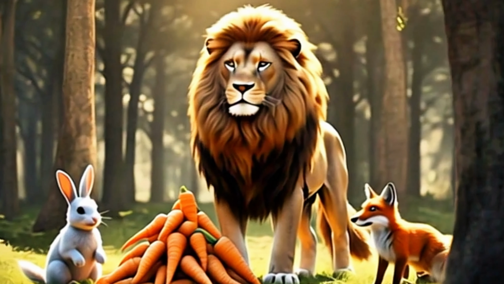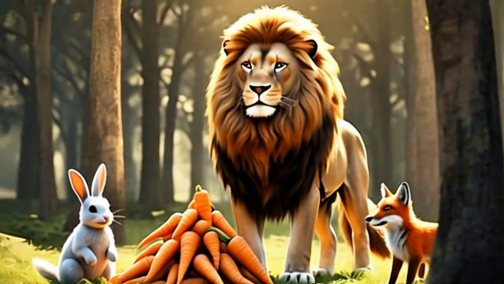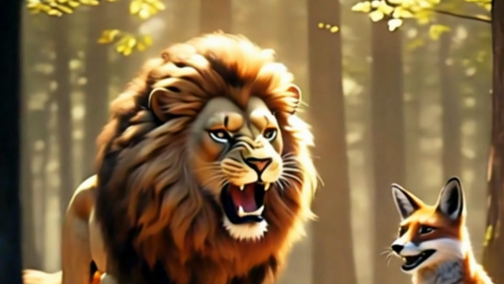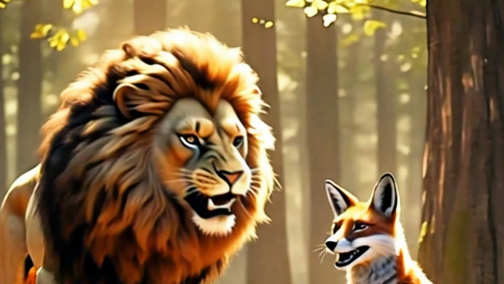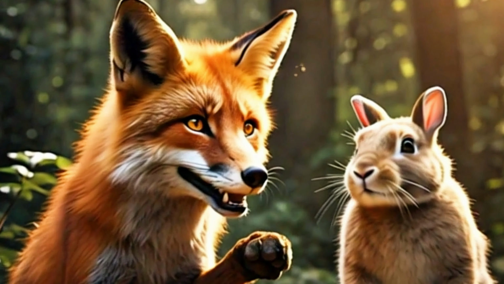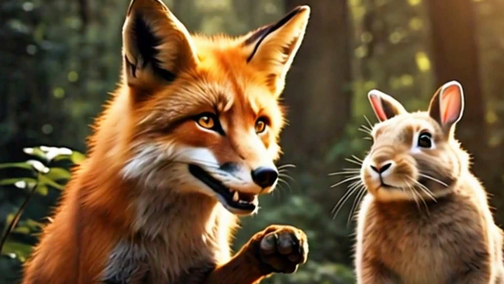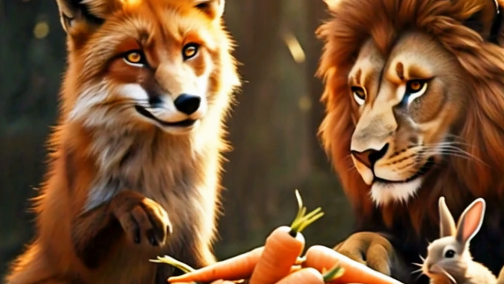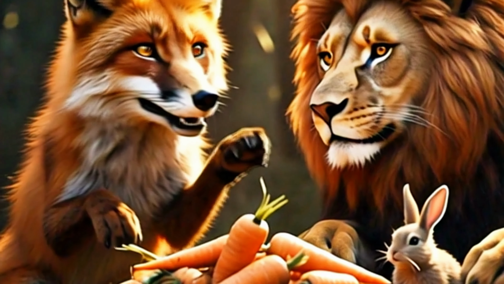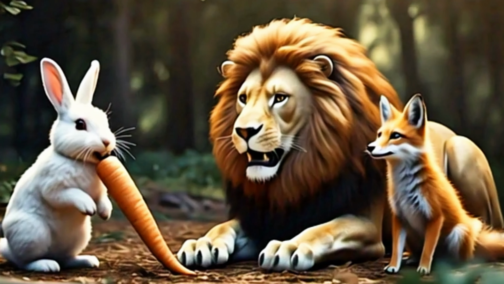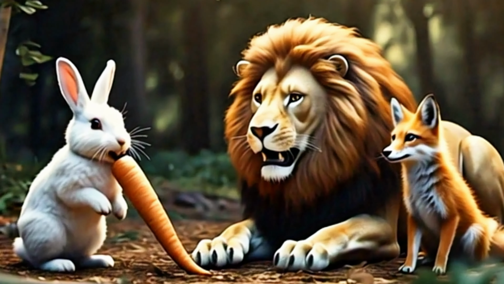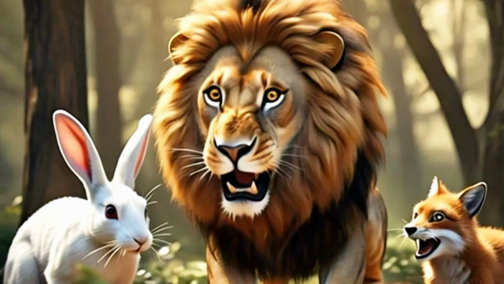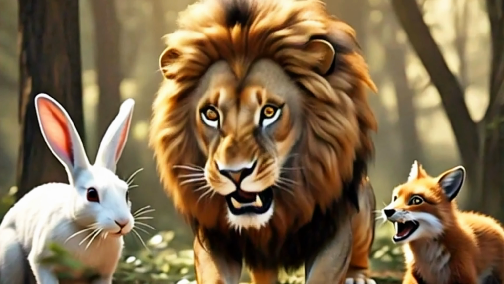One day, a lion, a rabbit, and a fox found a huge pile of carrots in the forest. The lion roared, "I am the king. I will take all the carrots." The rabbit twitched his nose. "But I love carrots." The fox smirked, "And I love tricking others." The lion glared. "What do you mean?" The fox grinned. "Well, these are magical carrots. Whoever eats them turns into a rabbit." The lion scoffed. "Nonsense.